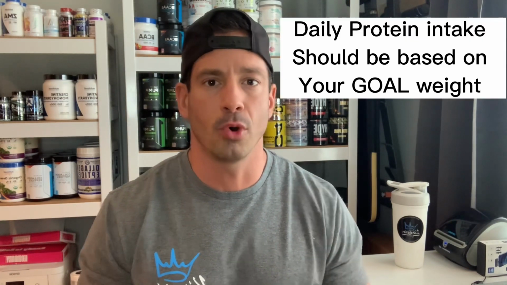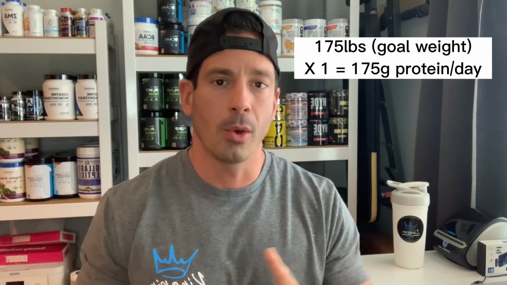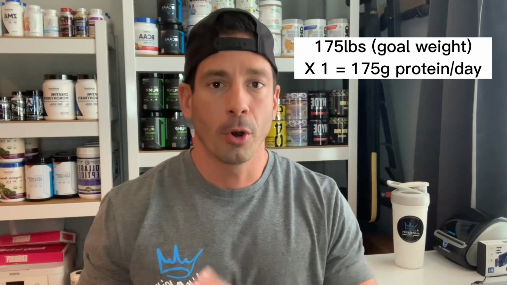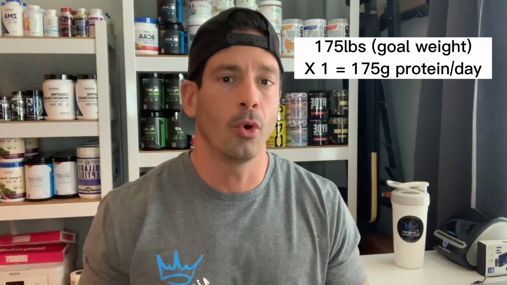Well, we'll start with protein because protein really isn't going to be based on calories. Our protein intake should be based more on our body weight, and it should be based on our goal body weight. So again, let's say I want to lose weight. I weigh 185. Let's say I want to drop 10 pounds. I want to get down to 175. Multiply that by 1, which is 1 gram of protein per pound of body weight, goal weight. So I get 175. So I'm going to be eating 175 grams of protein per day to hit my goal body weight.